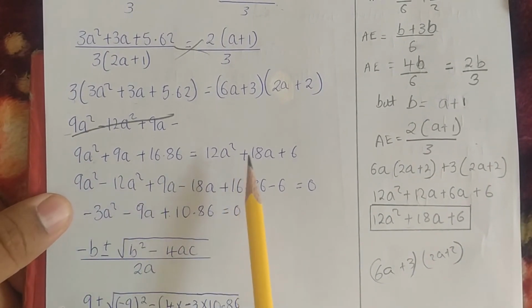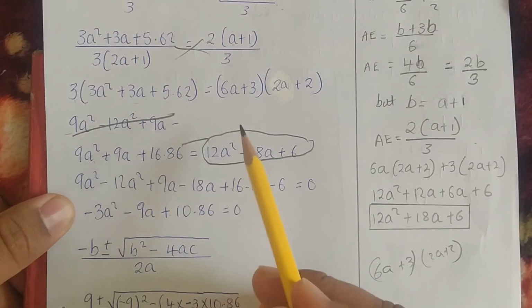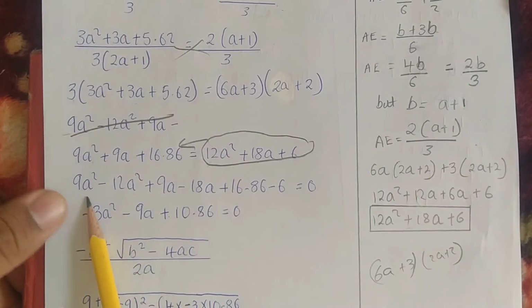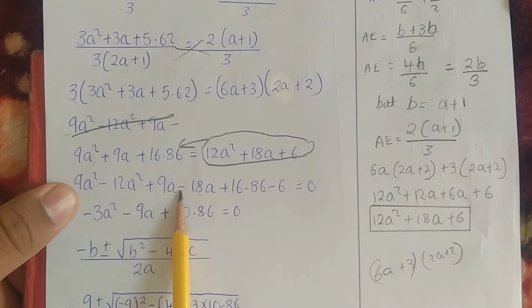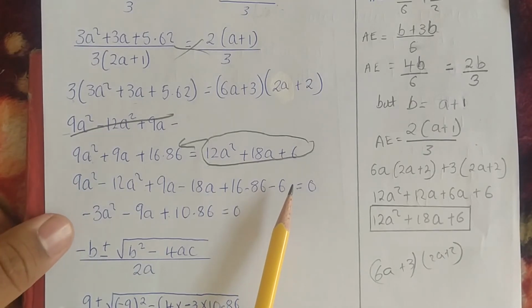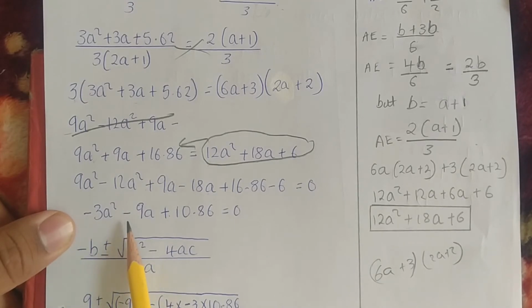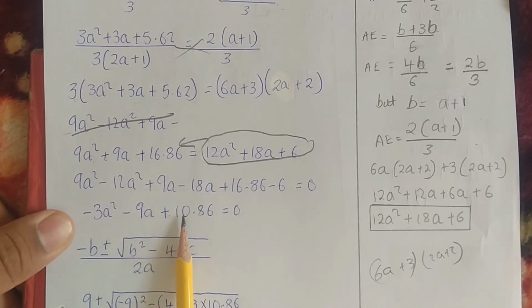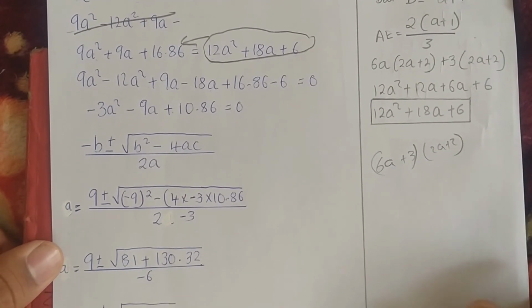And then when you take these values to the other side, you'll get 9a squared minus 12a squared plus 9a minus 18a plus 16.86 minus 6 is equal to 0. Then we'll form our quadratic equation, which is minus 3a squared minus 9a plus 10.86, which is equal to 0. And then we are finding the value of a.